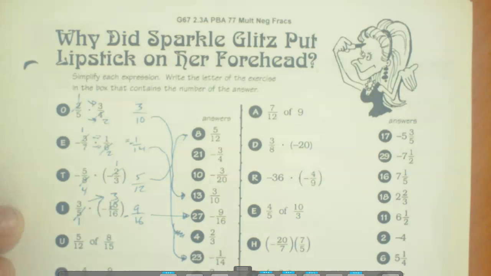And then we've got 5/12 times 18/15. Looks like we can go both ways. We can divide by 5 this way. We can divide by 4 this way. So 1 times 2 is 2. 3 times 3 is 9. We've got 2/9. That's a positive times a positive, so that's going to come down here.